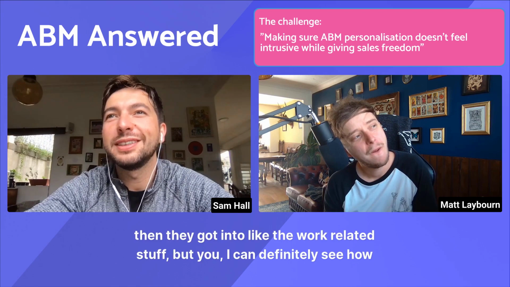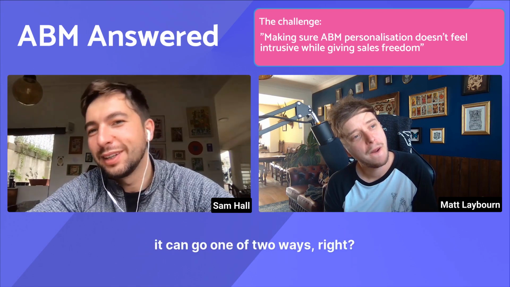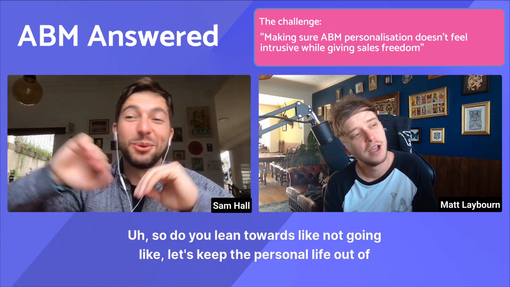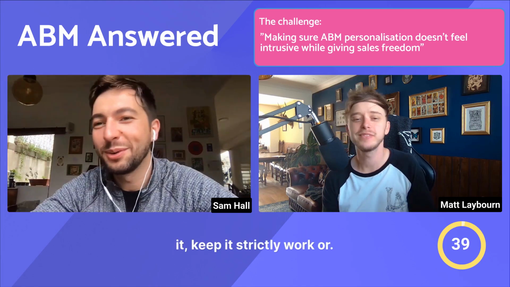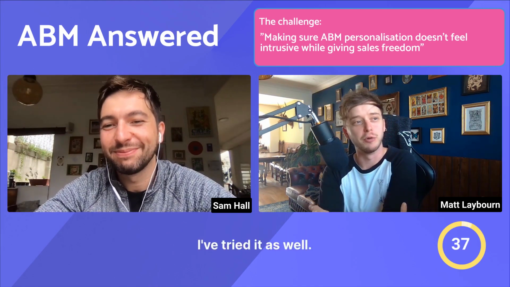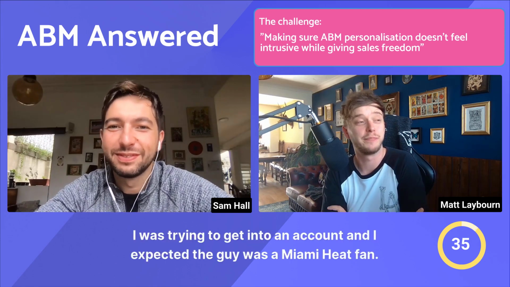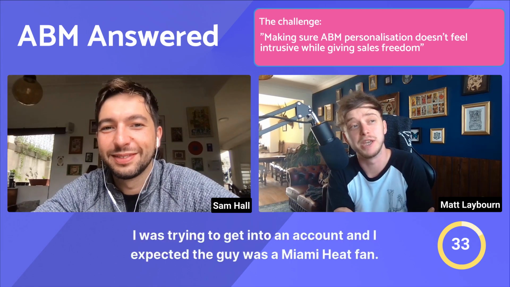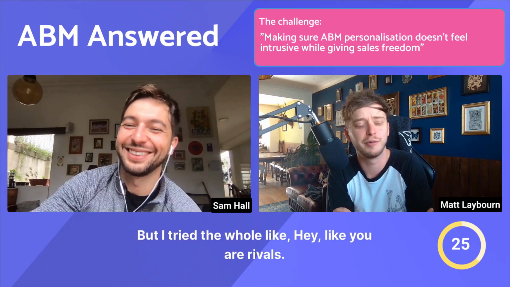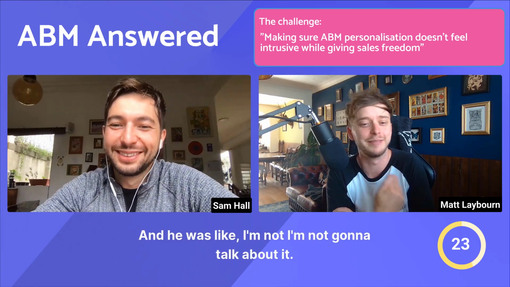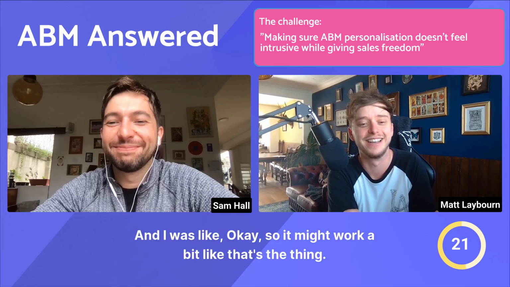But I can definitely see how it can go one of two ways, right? Yeah. So do you lean towards keeping the personal life out of it, keeping it strictly work? I've tried it as well. I was trying to get into an account and I spotted that the guy was a Miami Heat fan. And I'm an Orlando Magic fan, so technically a competitor. That's tragic. Yeah. I tried the whole, hey, you're our rivals, and he was like, mate, I'm not going to talk about it. And I was like, okay.